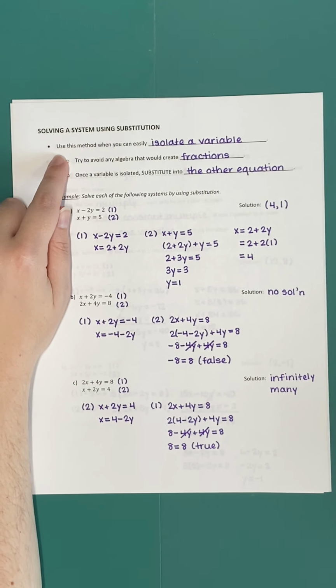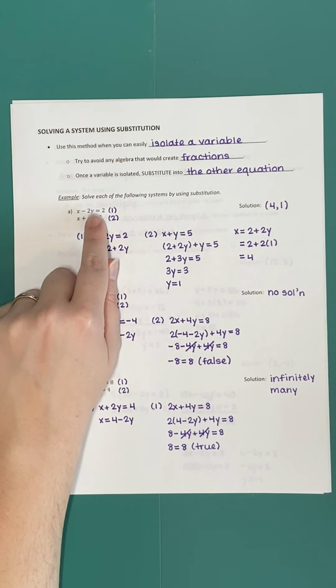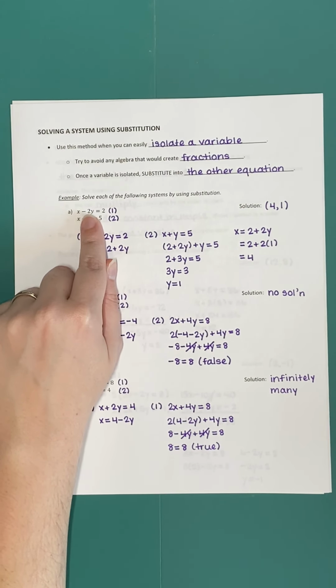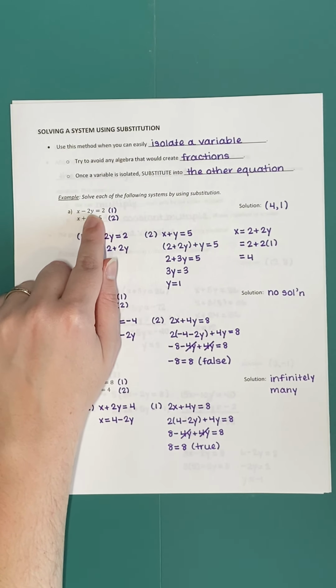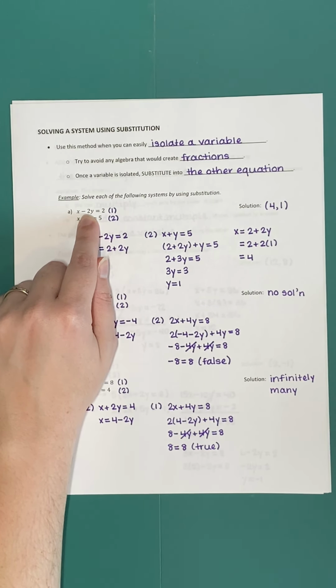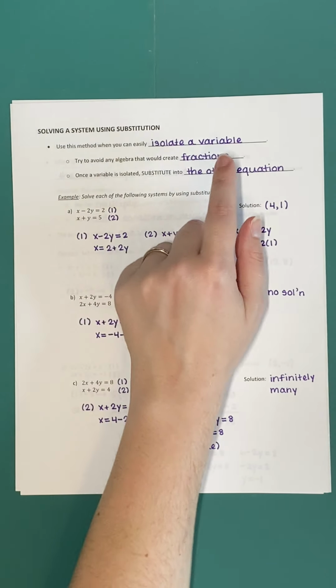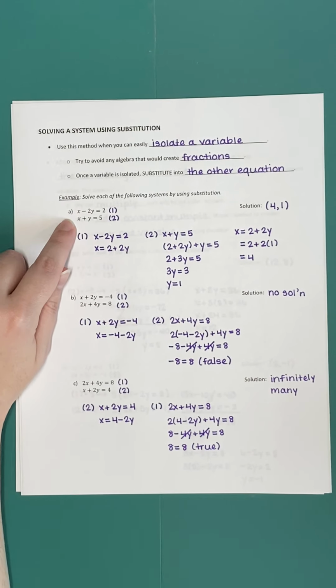So if isolating a variable would require you to divide out a number. So say, for instance, something like this right here, we have a 2y, or specifically a negative 2y. If we wanted to isolate that y, ultimately, we would have to divide out the negative 2 that's multiplied by it. By dividing out that negative 2, it is entirely possible that we would create fractions where there weren't any fractions before in our original equations.